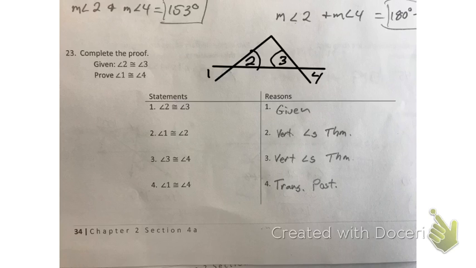Do you agree that 1 and 2 are congruent because of vertical angles, right? Are 2 and 3 congruent? Yeah, they totally are. Are 3 and 4 congruent? Yeah. Do you see the links that get me from here to 4? That's just the transitive property. So my proof is going to look something like this. I want to say 1 and 2 are congruent because of vertical angles. I need to say that 2 and 3 are congruent. Well, they already did that for me. And then 3 and 4 are congruent because of vertical angles. Then the transitive postulate says 1 and 4 are congruent.